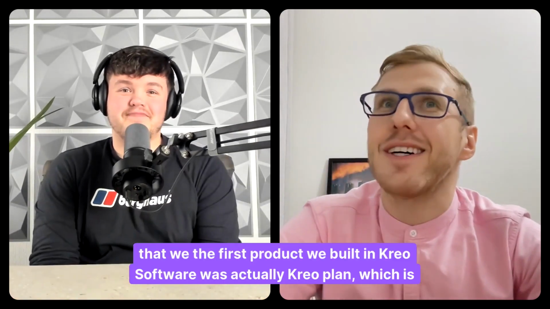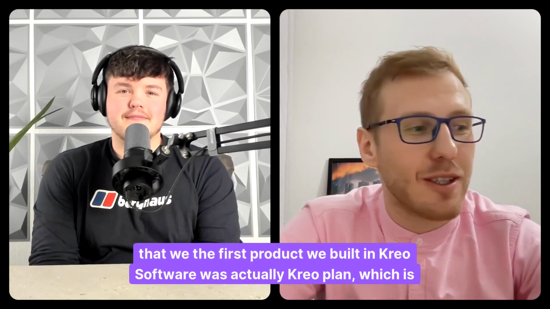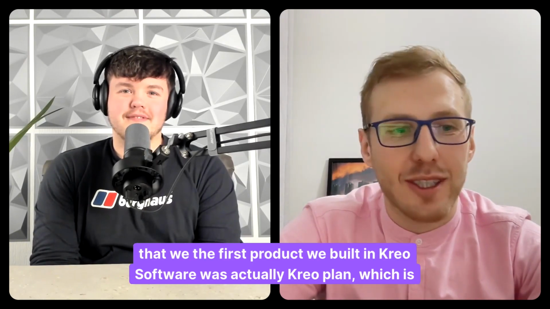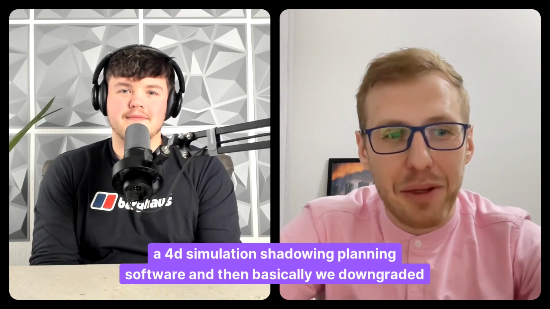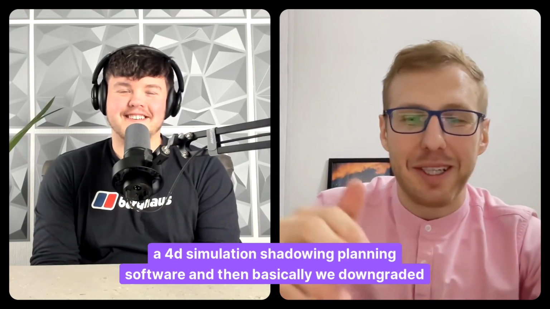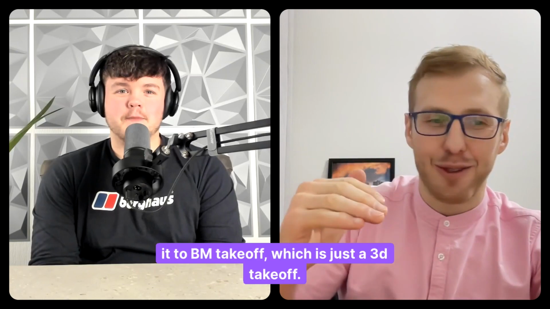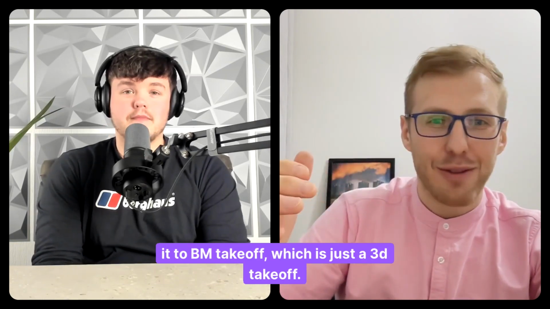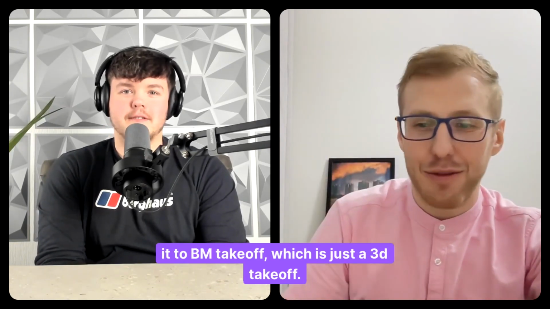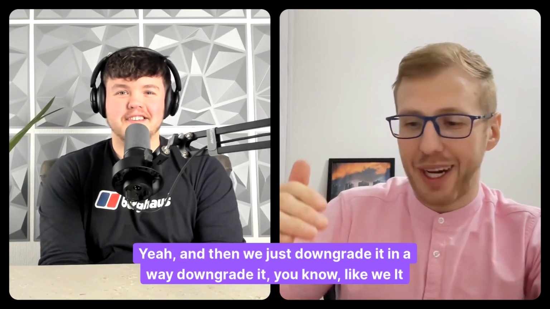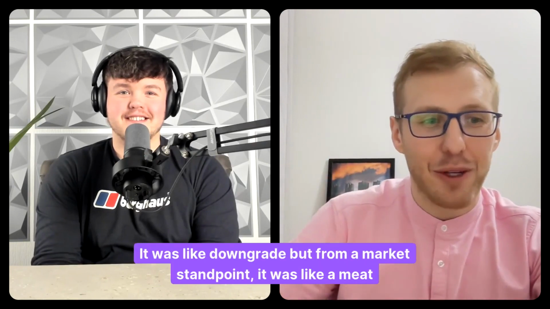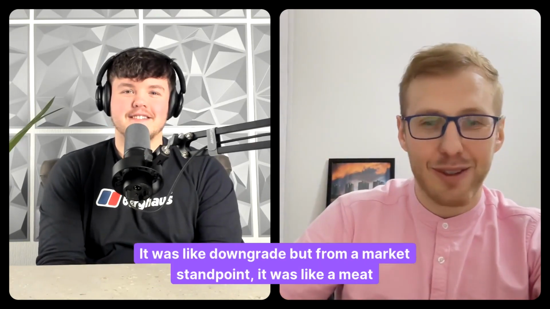Can you imagine that the first product we built in Kreo software was actually Kreo Plan, which is a 4D simulation scheduling planning software, and then we downgraded it to Beam Takeoff, which is just a 3D takeoff. In a way, downgraded. From a product standpoint, it was a downgrade, but from a market standpoint, it was a market in the mid.